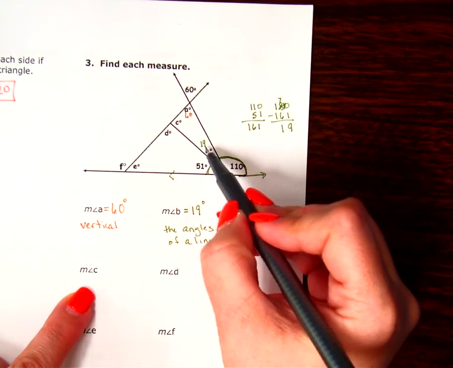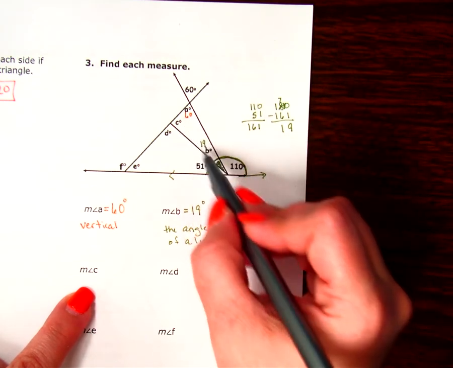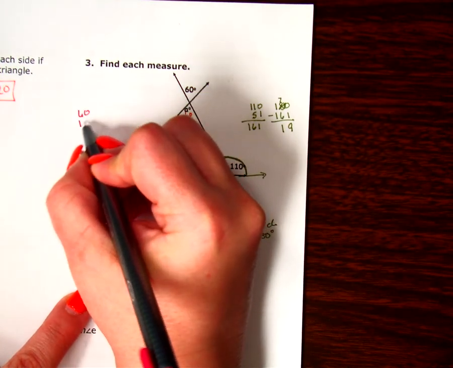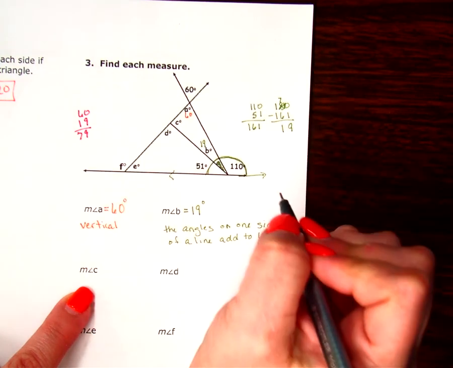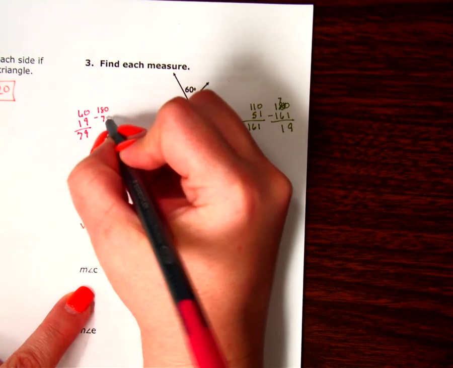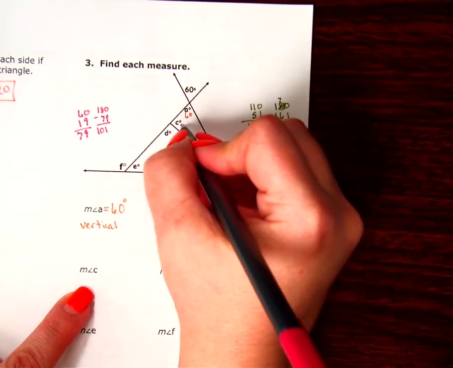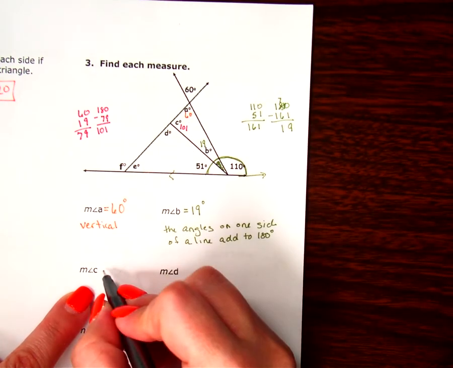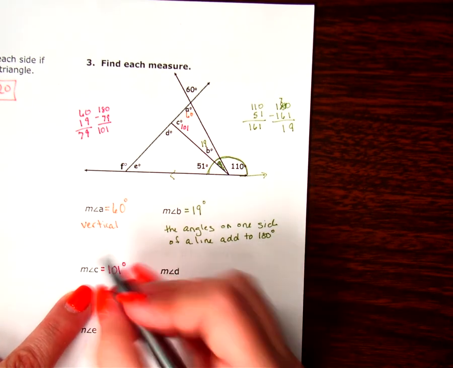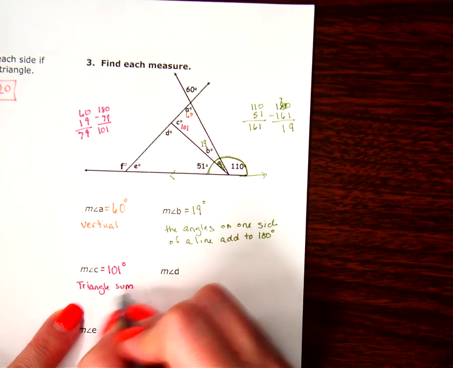So if I've used 60 and I've used 19, I can figure out what is left for angle C using my triangle sum theorem. 60 plus 19 is 79 degrees, and I have a total of 180 degrees, which leaves me 101 degrees for angle C. And to find that out, I used the triangle sum theorem.